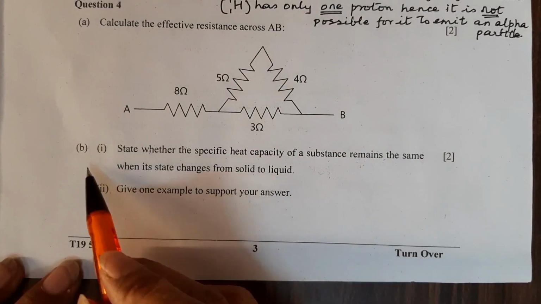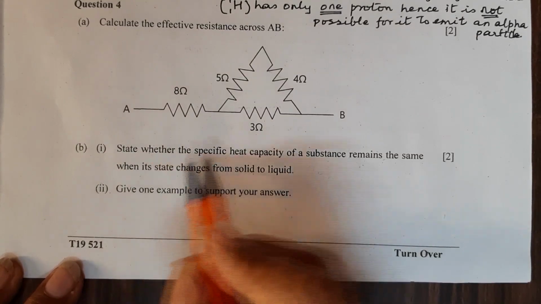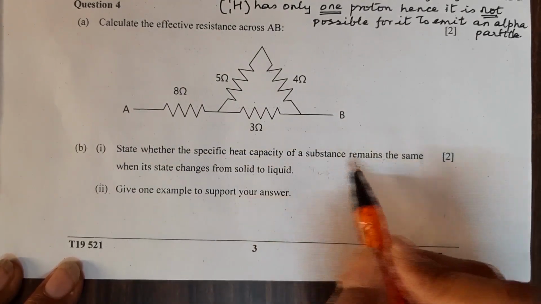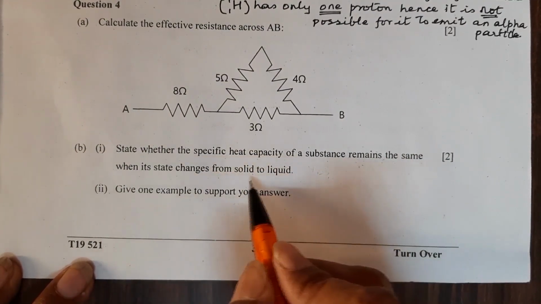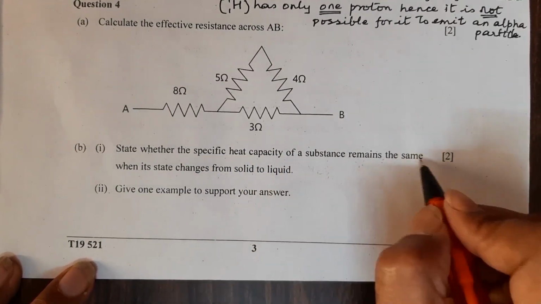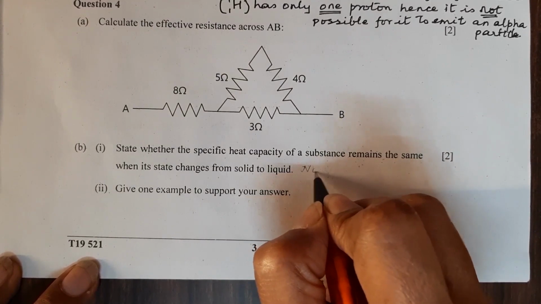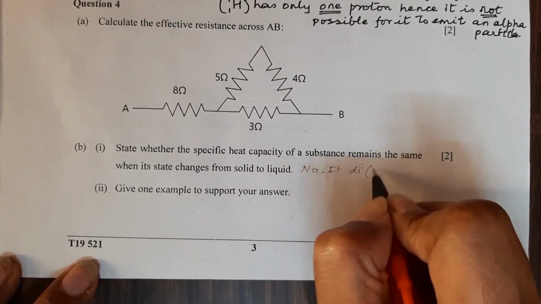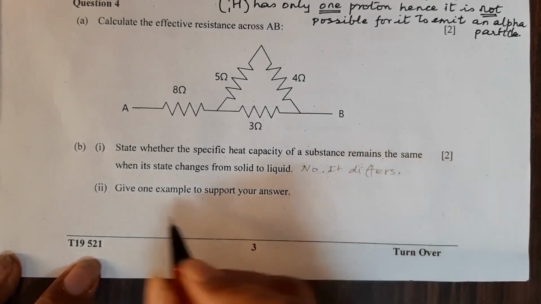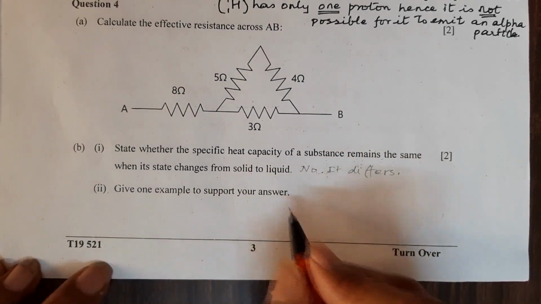Question 4b. State whether the specific heat capacity of a substance remains the same when its state changes from solid to liquid. Does it remain the same? No. It differs. Give one example to support your answer.